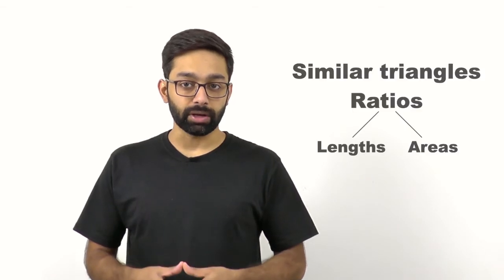Hi guys, so we have an O-level past paper question from the year 2018. The session is May-June. This is question number 8. We'll solve questions on similar triangles and use ratios to find lengths and areas.